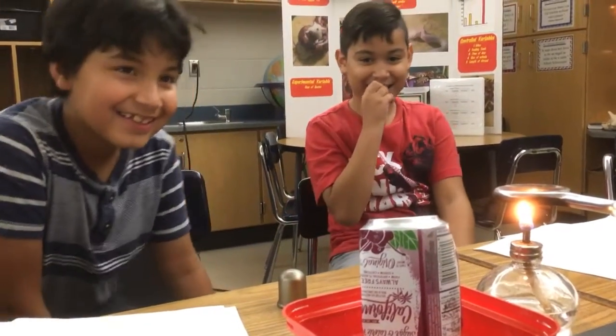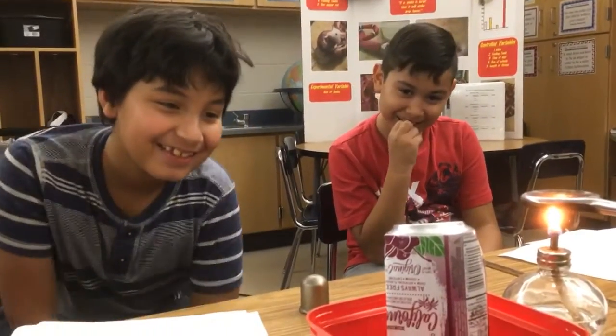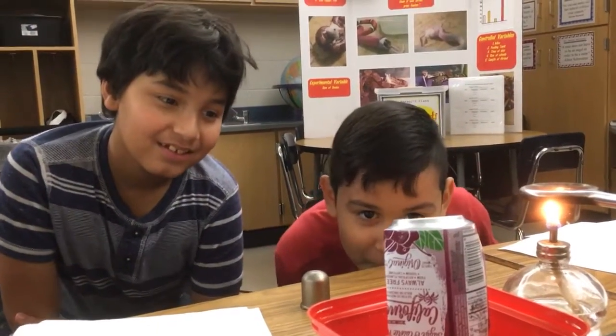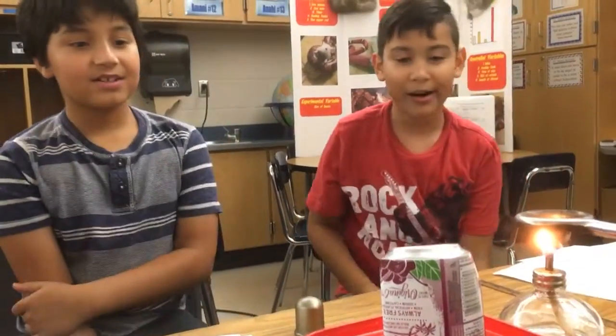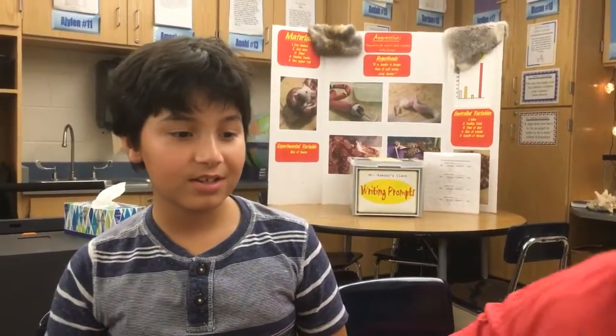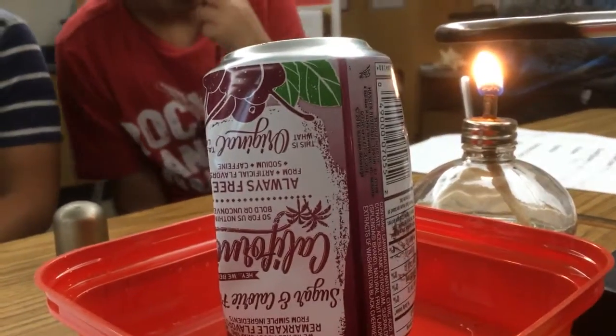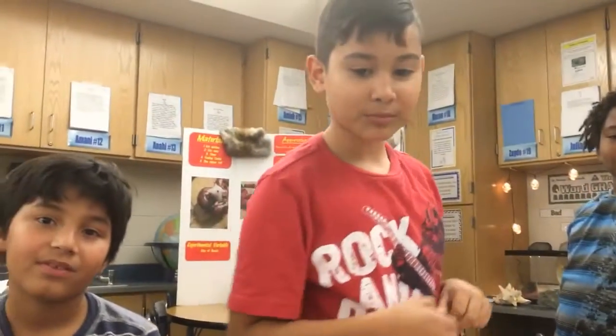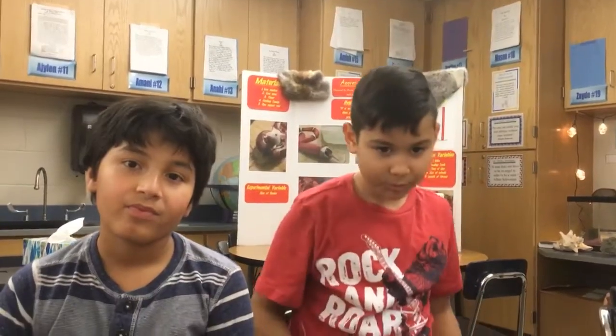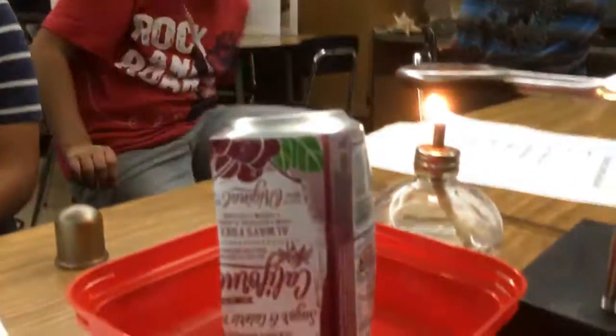Oh! That's scary. So Hansel, why do you think the can crumpled like that? Because it doesn't have enough gas inside, so the gas outside is stronger than the gas inside. So it's like pushing it in because it doesn't have enough gas inside. Fantastic. So the longer we steamed it, the more gas came out of the can. And then the atmospheric pressure in the classroom was greater than the pressure in the can, and that's what caused it to crumple.